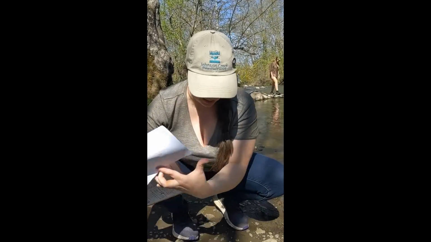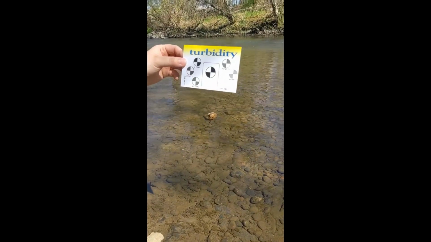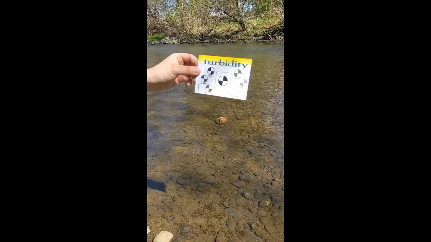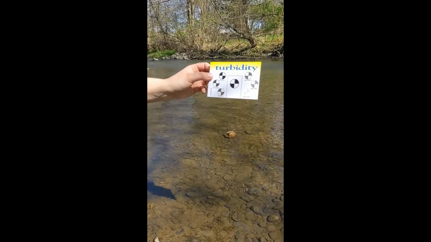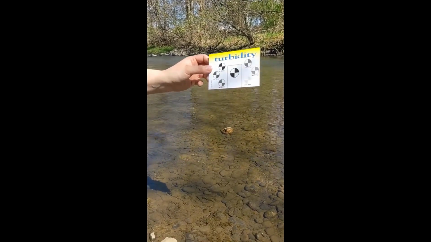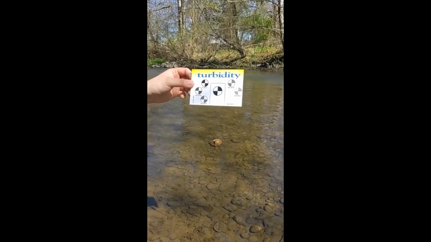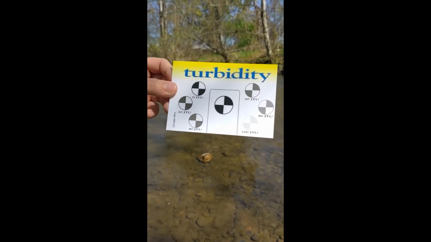So the next test we're going to do is turbidity. And we're going to use this slide here with these things called Secchi discs, these little circles with the black triangles in them. So turbidity is the measure of sediment in the water. Sediment levels can affect wildlife by clogging their gills and making it hard to breathe. Sediments can also build up over time and block water passage. And if there's a lot of sediment, they can even absorb sunlight and make the body of water hotter.